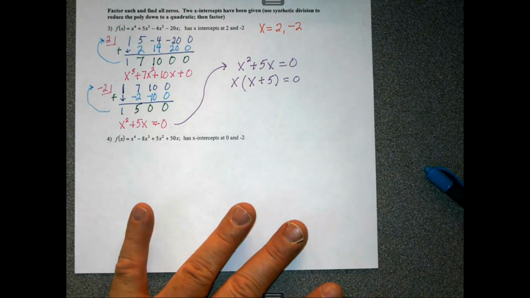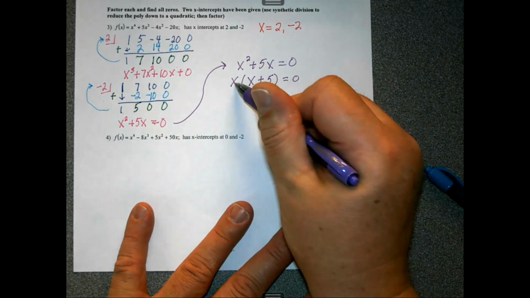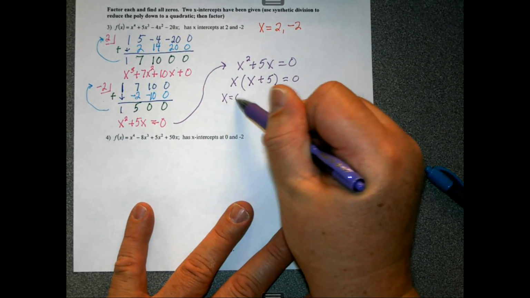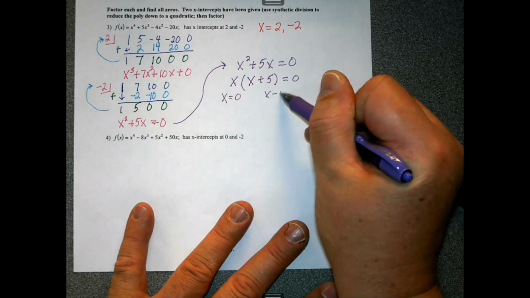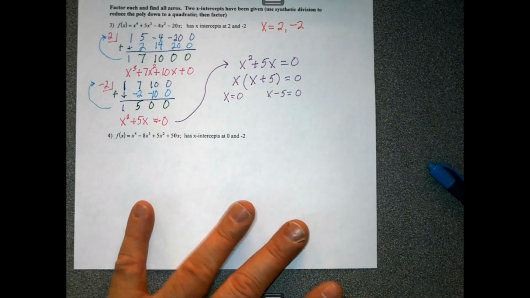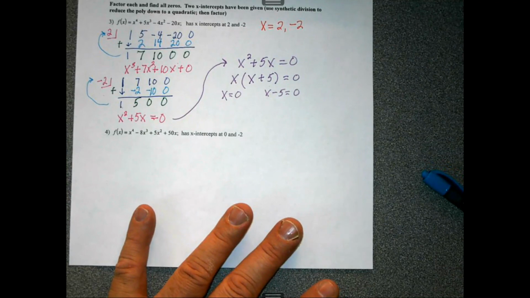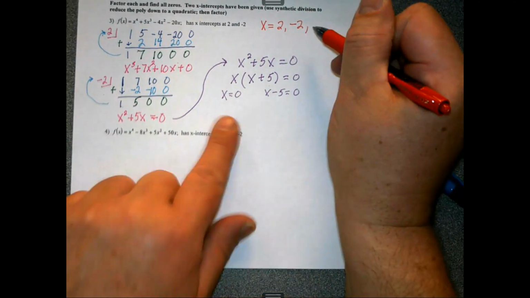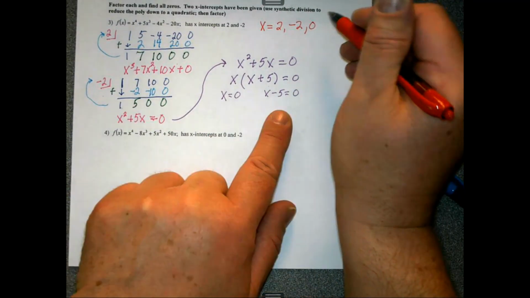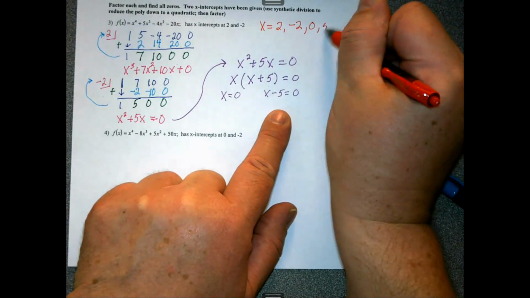So what are my zeros here? Set them each equal to 0. And my other two zeros? Well, I got 0, positive 5.